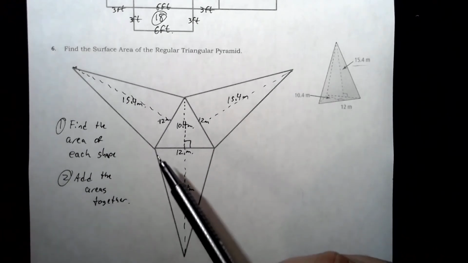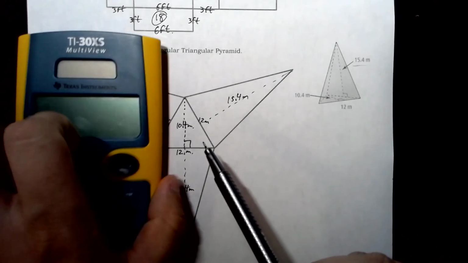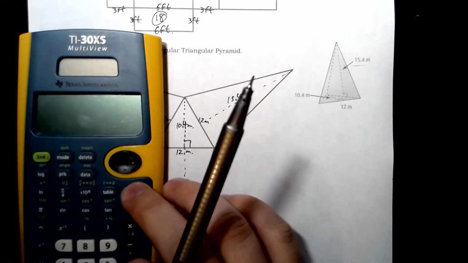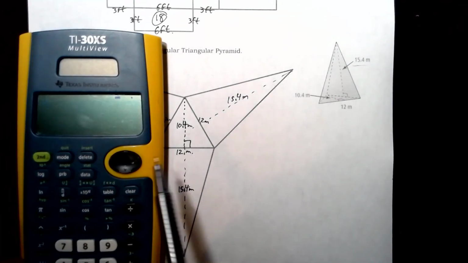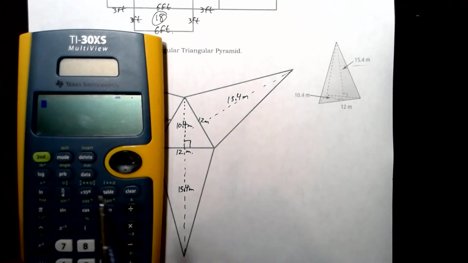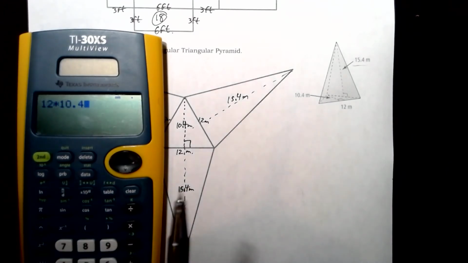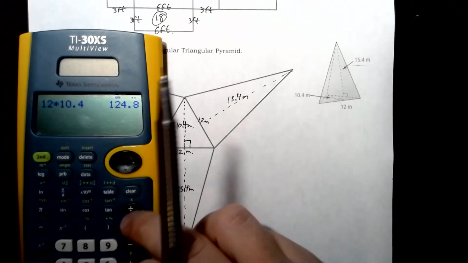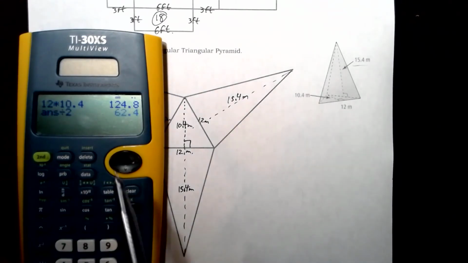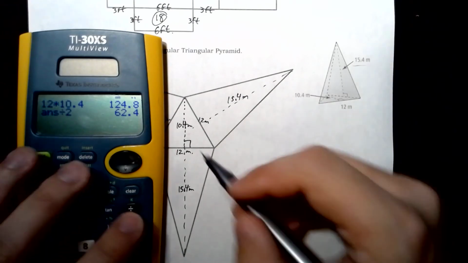We are definitely going to want our calculator, especially dealing with these decimals. So we'll start with our small triangle, which is 12 by 10.4. So 12 times 10.4. And because this is a triangle, we will need to take our answer and divide it by 2.